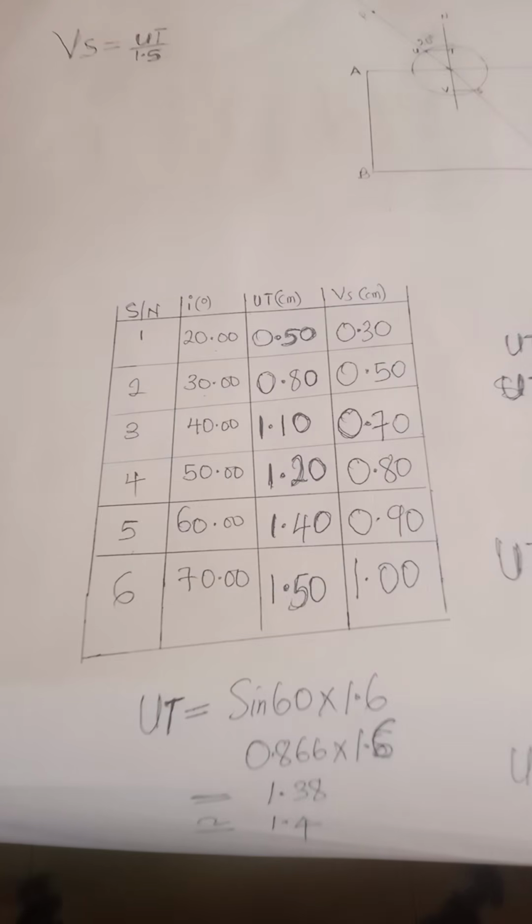So this is how we can get these readings. Now let's go to the next question. The first question says that we should plot a graph of UT against VX. Plot a graph of UT against VX. So I want us to plot the graph now.